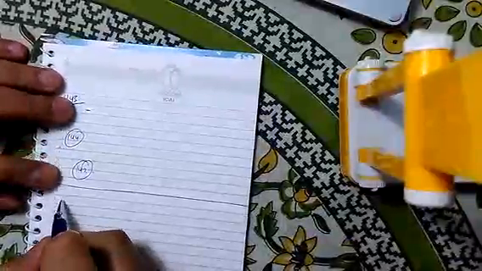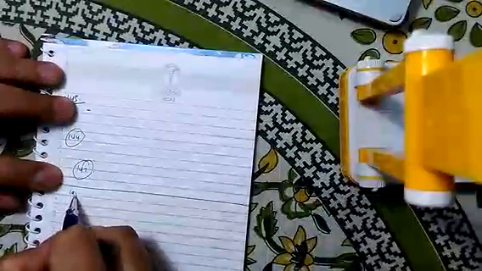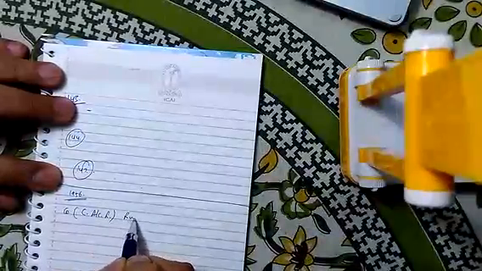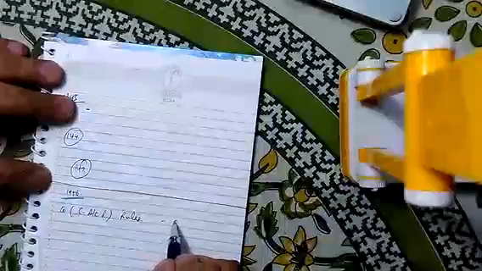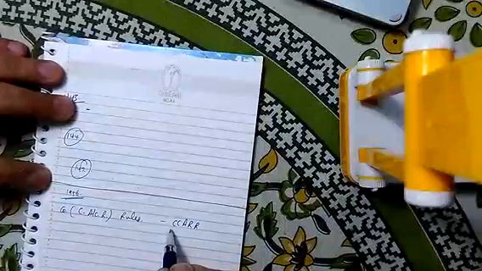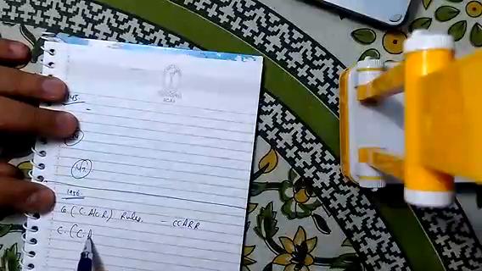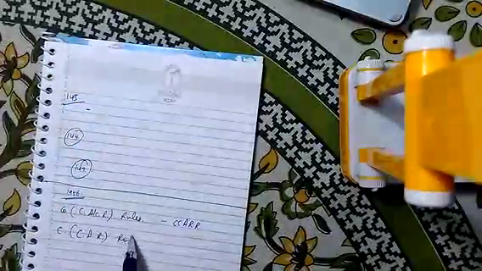Now we'll study the company's cost records and audit rules, which we have already mentioned. Earlier there were separate rules under the 1956 Act. There were separate rules for maintenance of records, that is company's cost accounting record rules, earlier known as CCARR. Then there were some company's cost audit report rules. This was for maintenance of records, this was for cost audit.